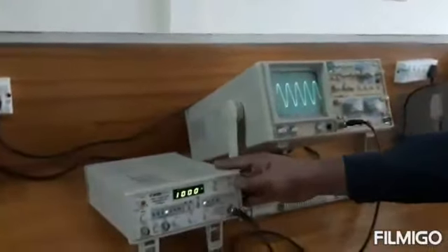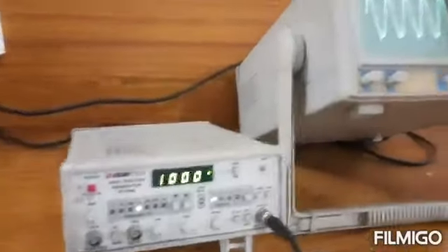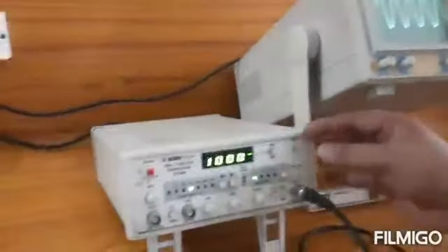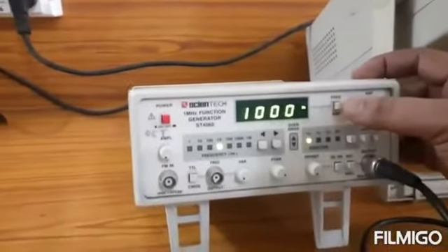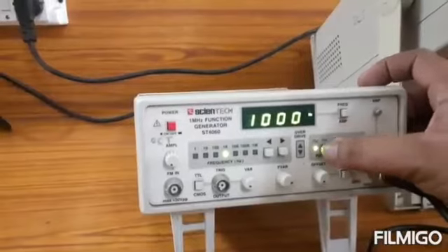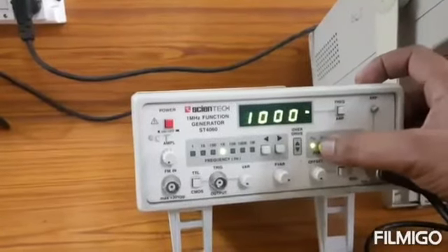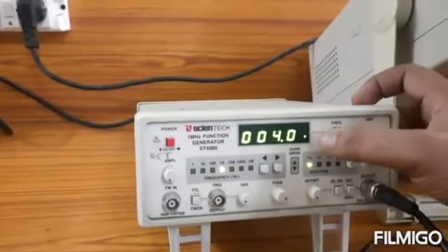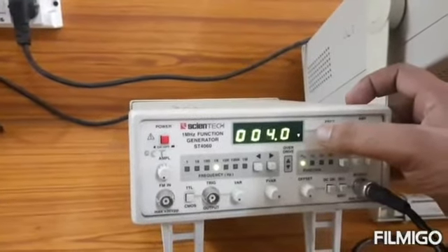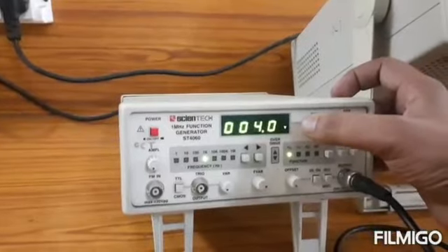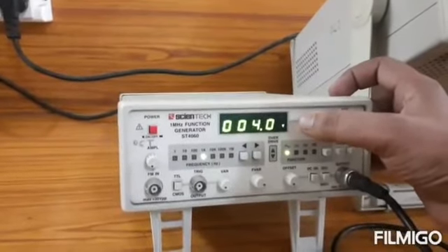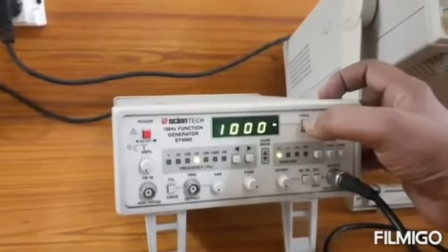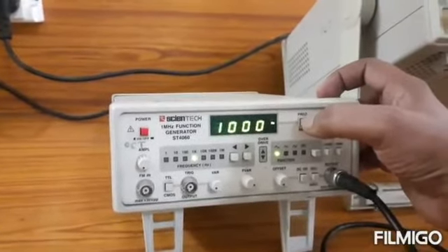This is our function generator device, and this is our CRO, that is cathode ray oscilloscope. So here, as you can see, a 1000 Hz frequency sine waveform, and this sine waveform has 4.0 volt. For your understanding, let me add that the voltage range is shown on the y-axis and the frequency range is shown on the x-axis, right?